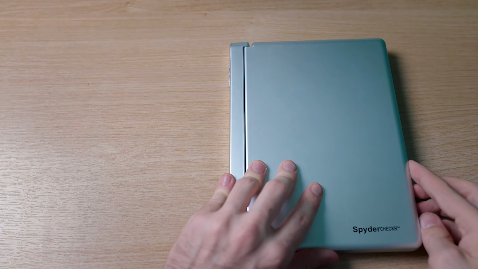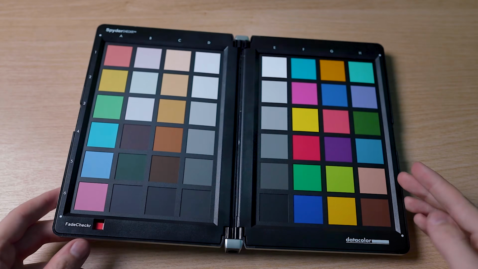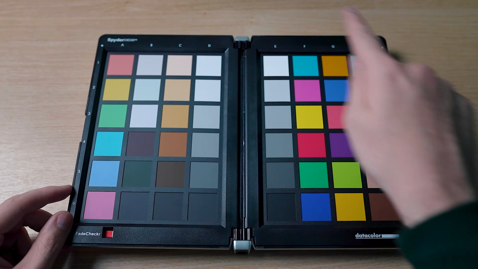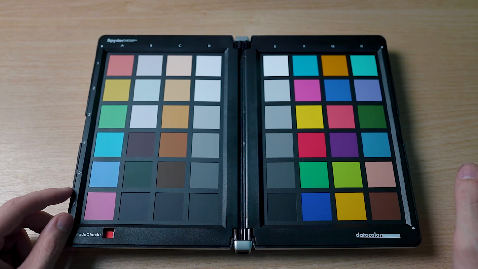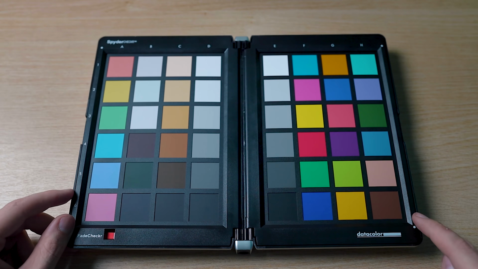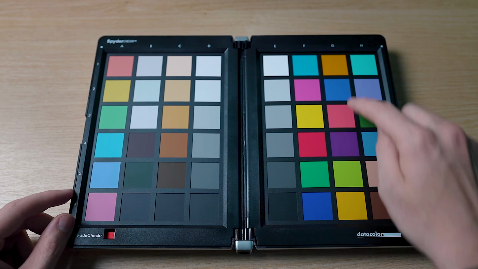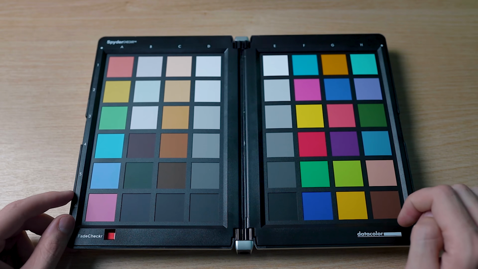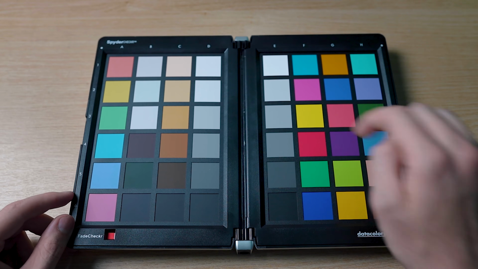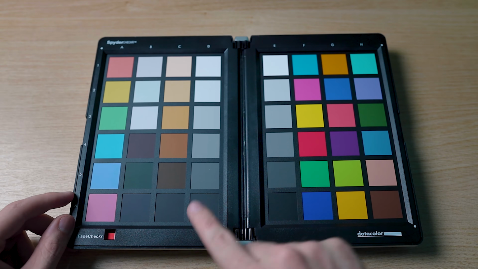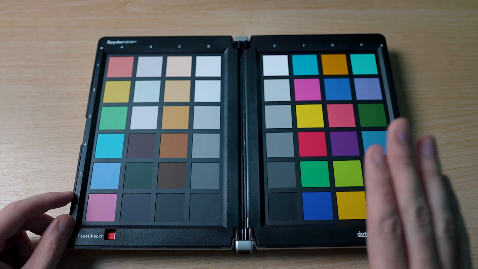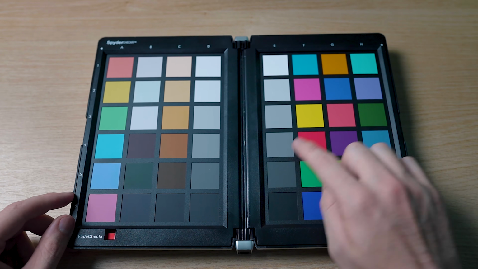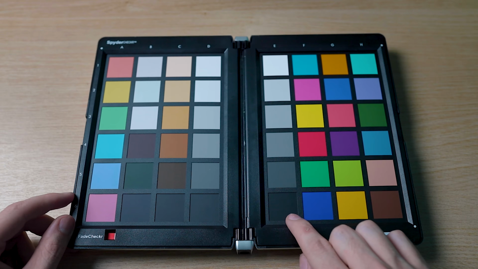Now the Spydercheckr 48 is called the Spydercheckr 48 because, you guessed it, there are 48 colors and they're broken into bars all the way from A to H. And they all play a very important role. So H is all of the neutral tones, G is all of the saturated tones, F is all of the primary and secondary colours. So we've got cyan, magenta, yellow, red, green and blue. Now D and E are both grey tones. So we've got 100% white, then we've got 20, 40, 60, 80% and then 100% black.